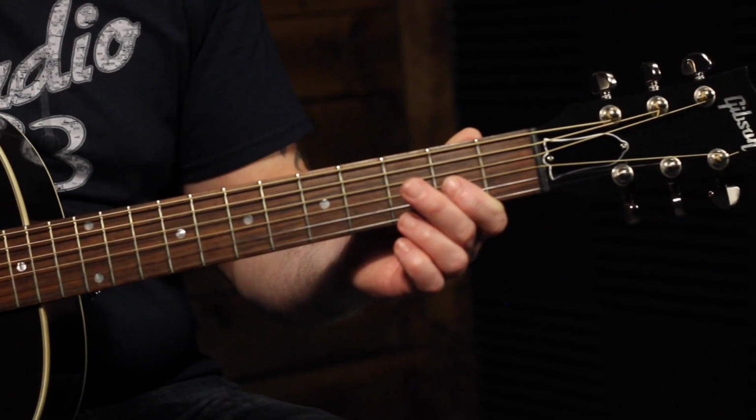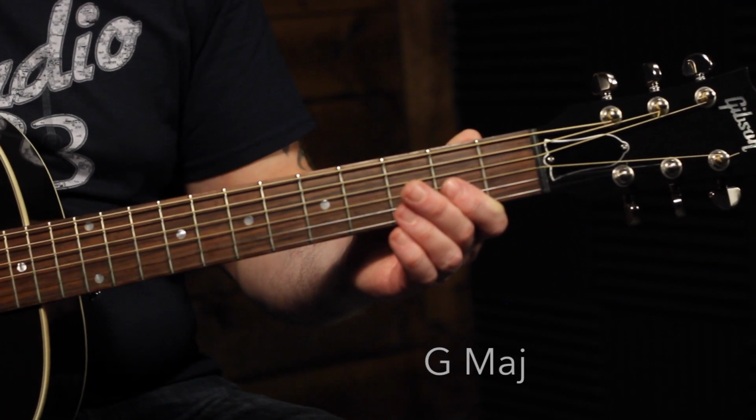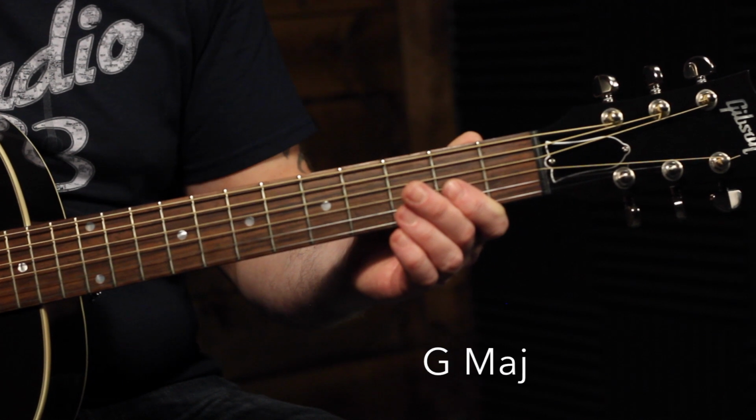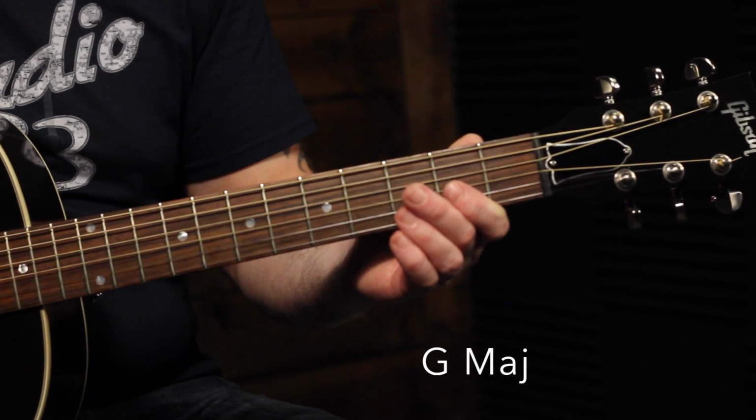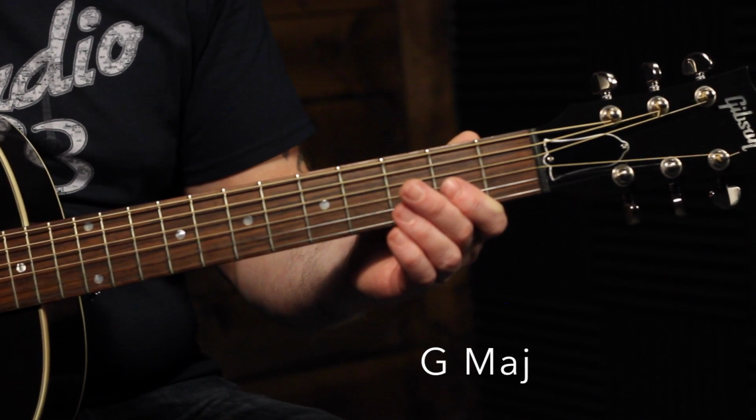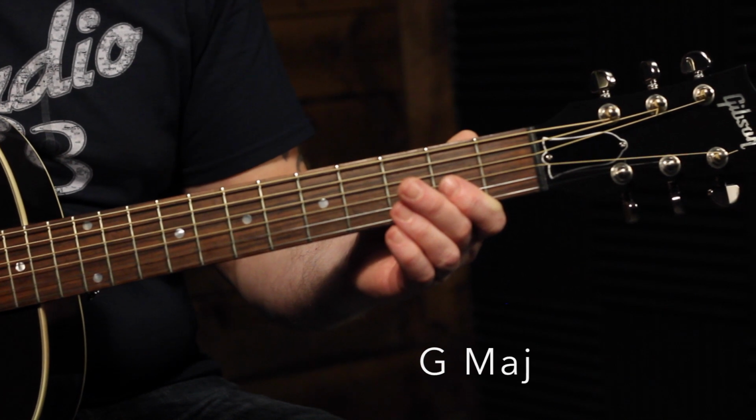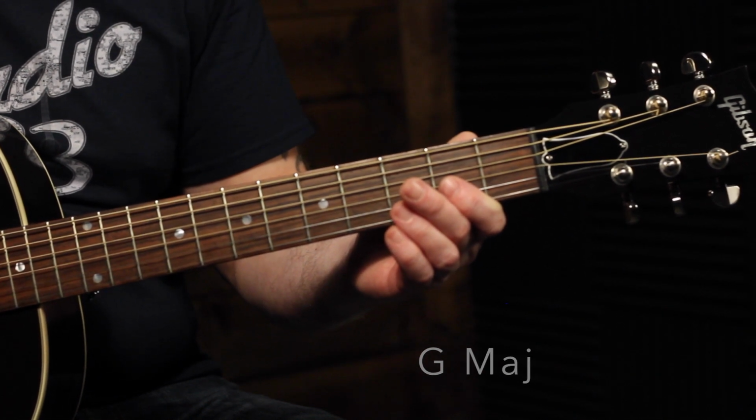So let's zoom in on the neck and have a look at how to play these chords. The first chord we're going to look at is a G major chord. Now there's a few different ways to play a G major, but the way that I'm going to show you is how I recommend to play it, especially if you're a beginner, because this will really help you with transitioning from one chord to another.